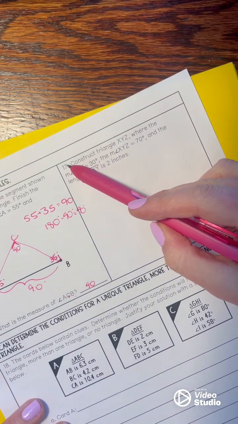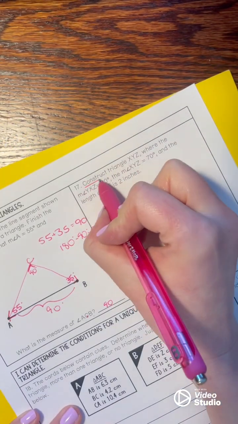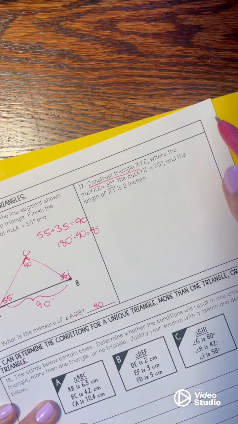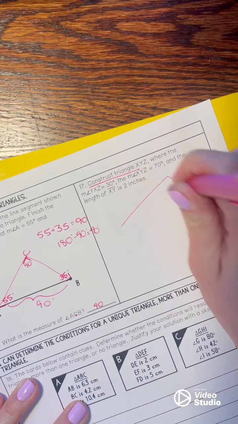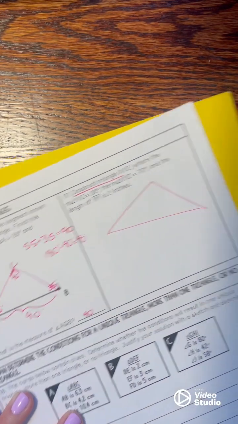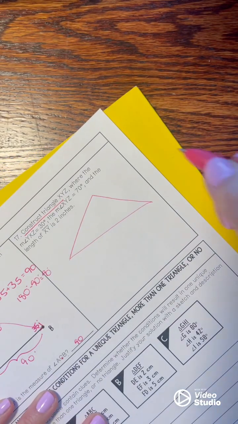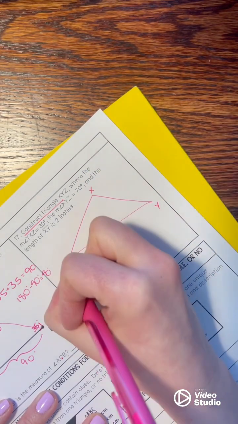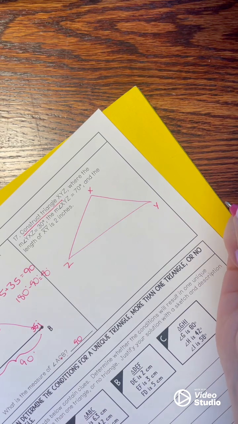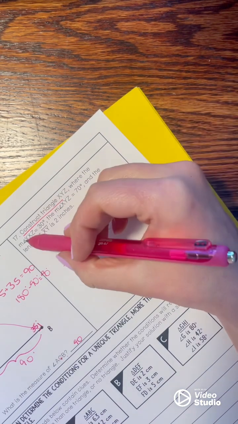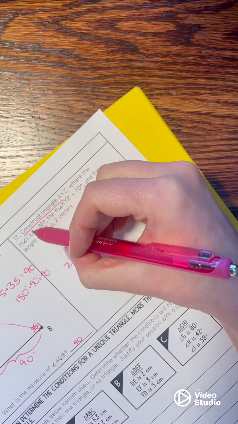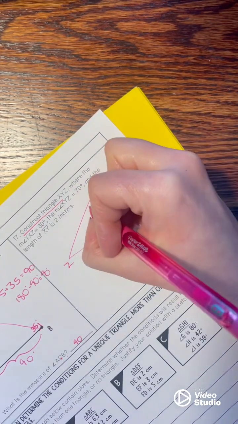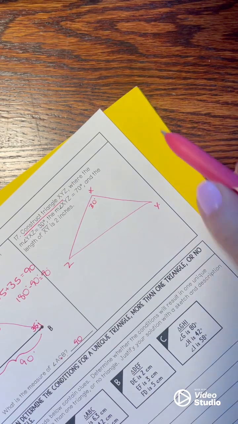Number 17. We have to construct a triangle where the conditions are given. So I'm just going to draw a little triangle. We're going to label it X, Y, Z, where angle YXZ equals 30 degrees. So YXZ, X is going to be the middle. This is 30 degrees.